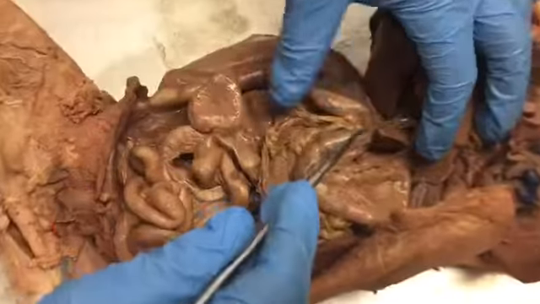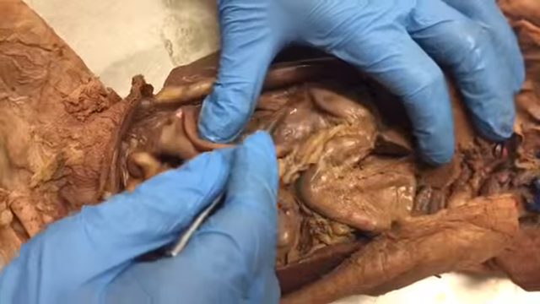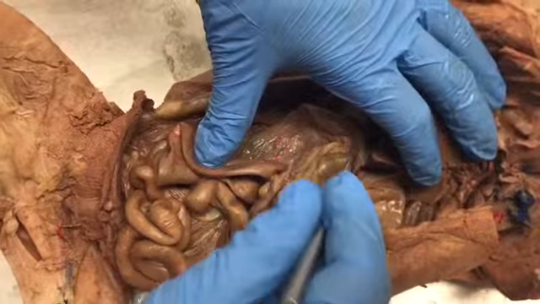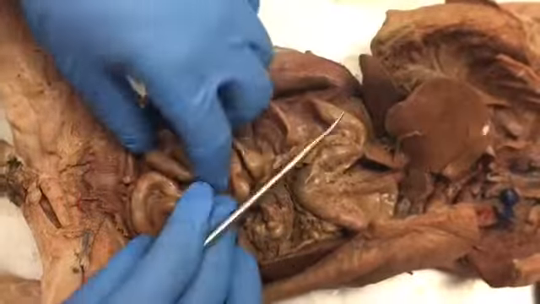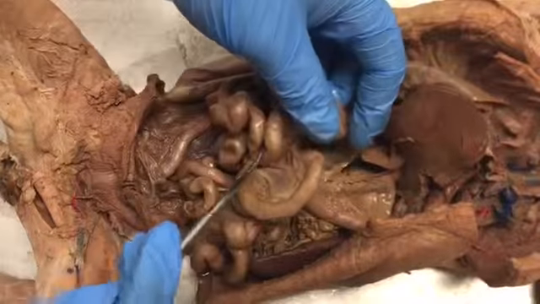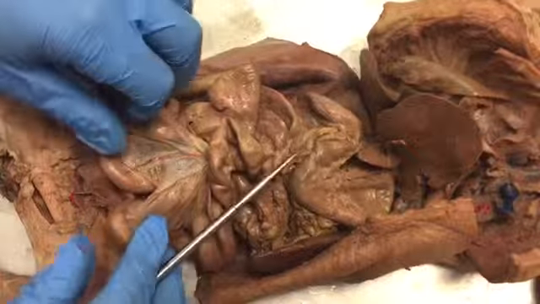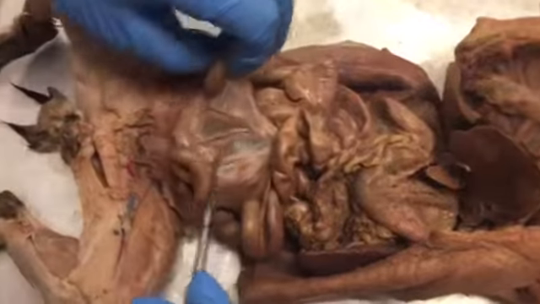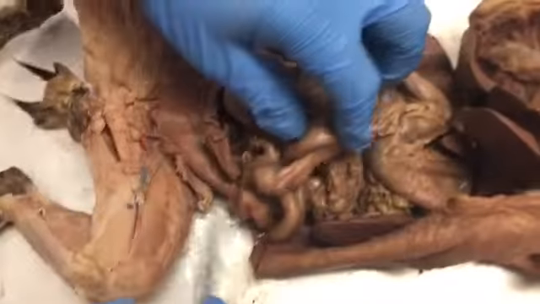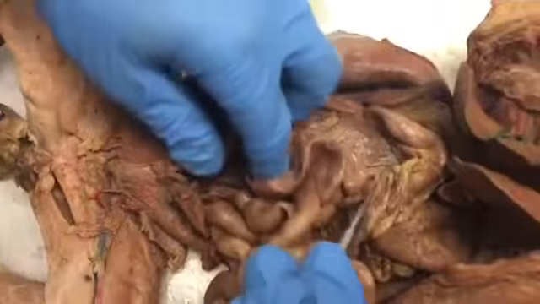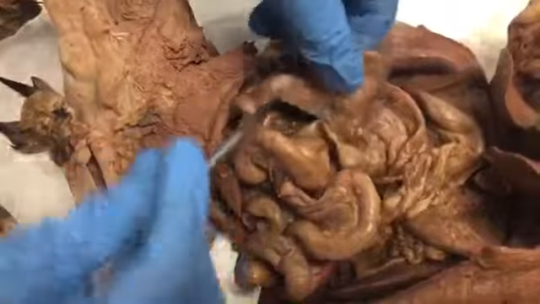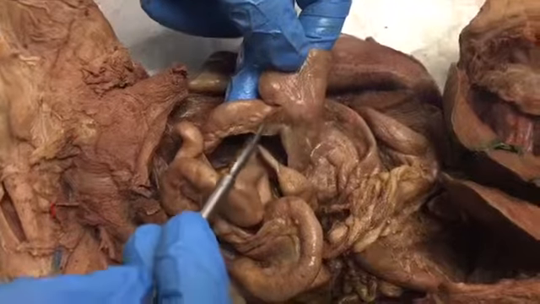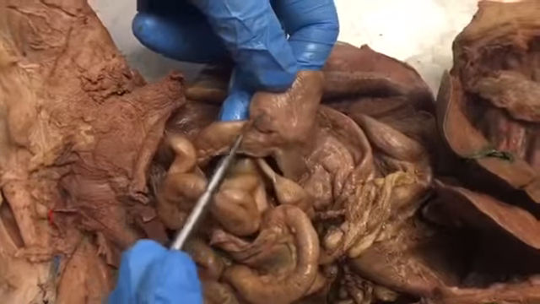The duodenum is the first part of the small intestine, and it's the C around the belly button. And then you have the jejunum, which is a small intestine, and it runs around on the outside and inside. Where you can see is the mesentery underneath. And then following that, you have the ileum. Ileum is right here. Ileocecal valve. And the cecum.